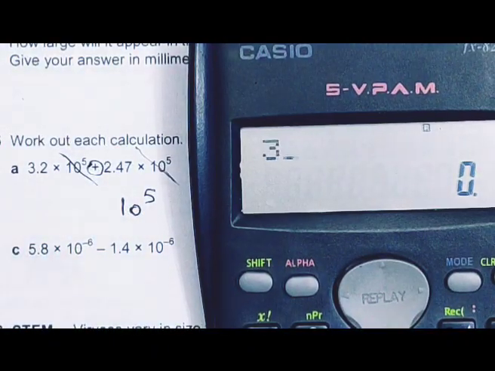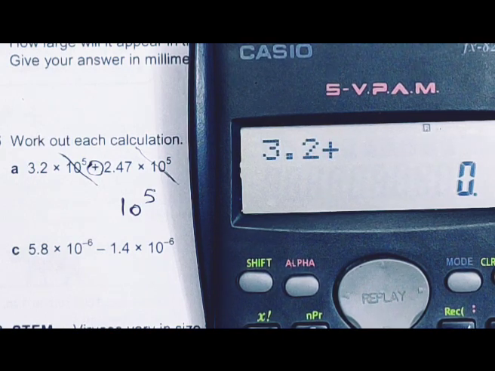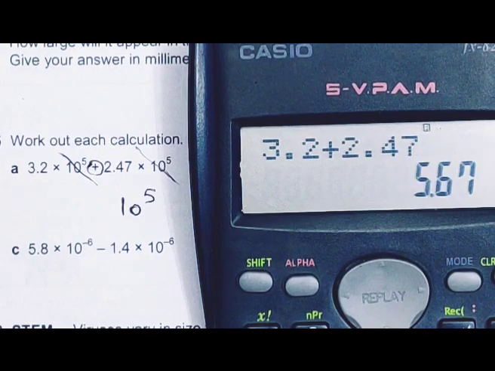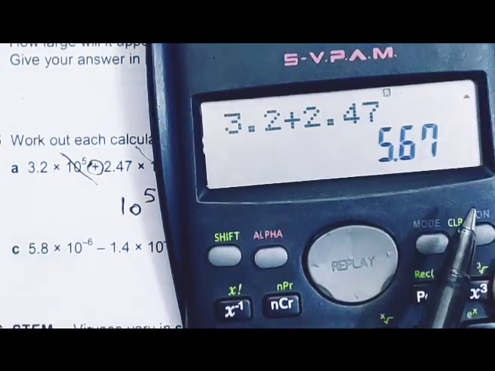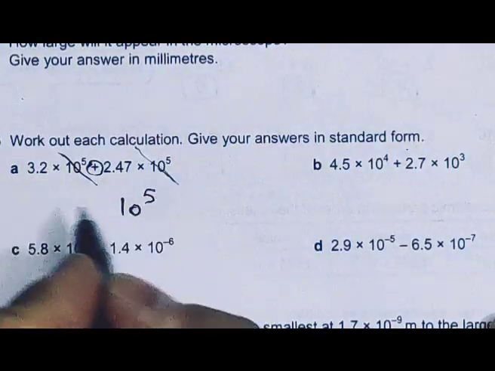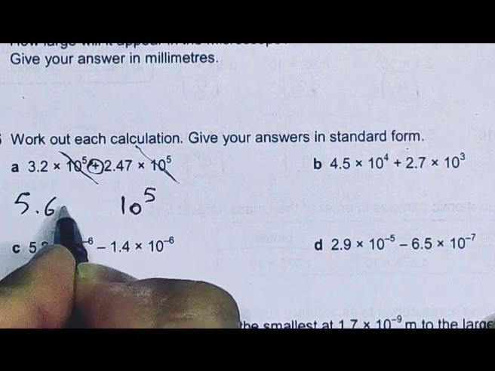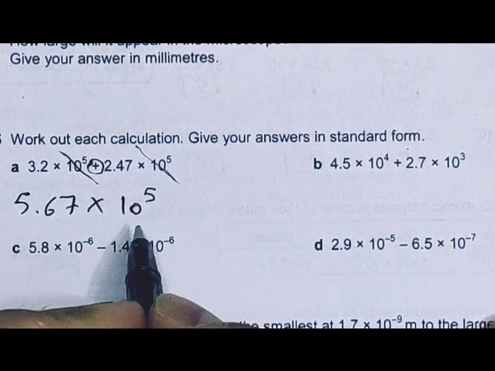So I'm going to say 3.2 plus 2.47. And the answer is 5.67. So 5.67 multiplied by 10 power of 5.